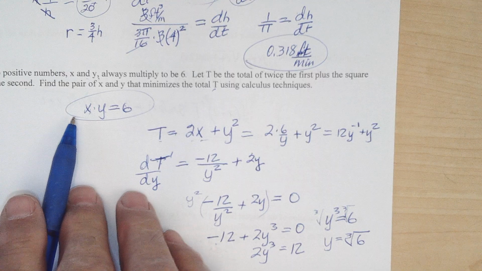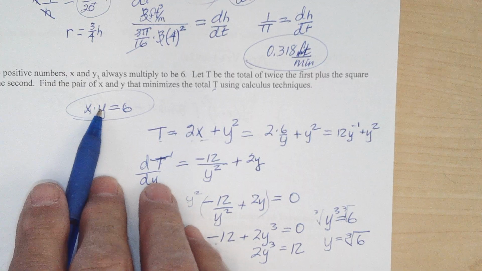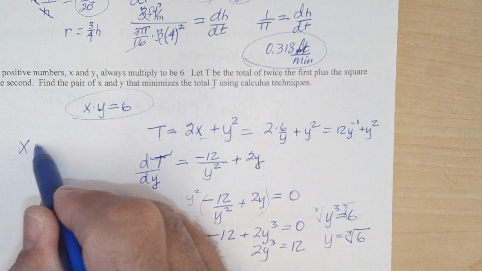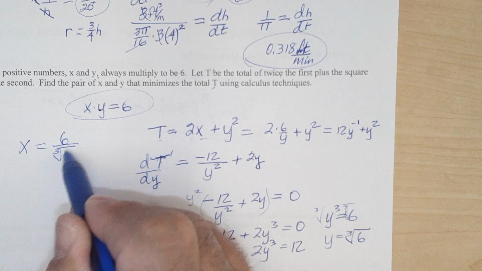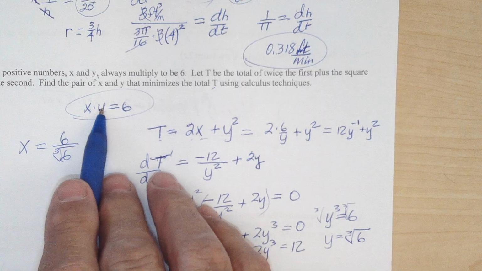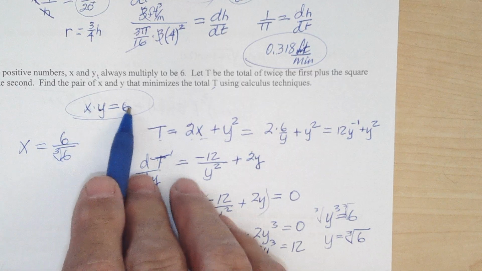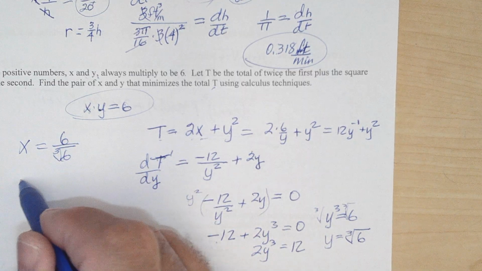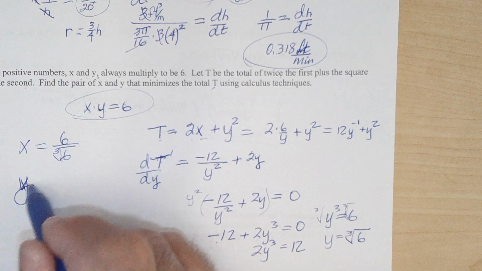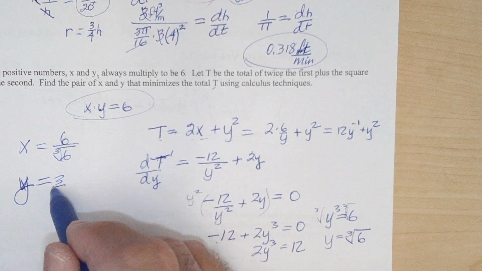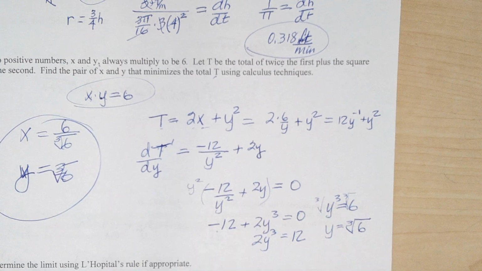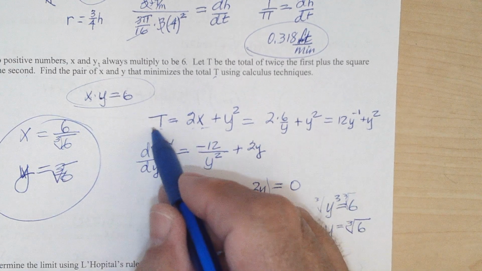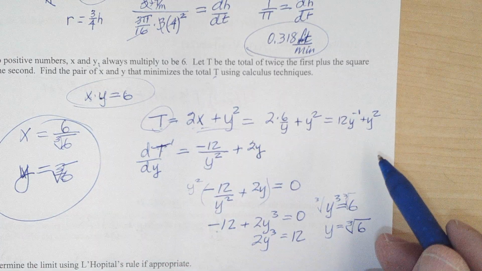And x would be then 6 divided by the cube root of 6. If I put cube root of 6 in for the y and divide it into here, that's x. And y is the cube root of 6. There's the x and y. That makes this total a max or min.